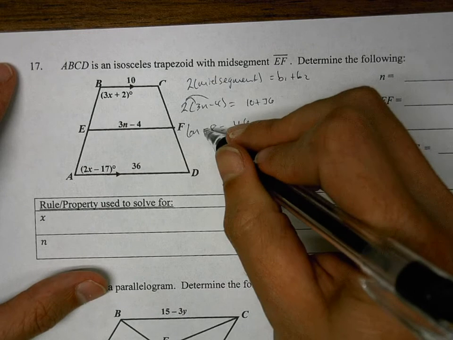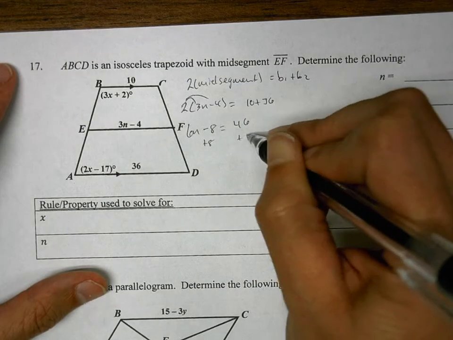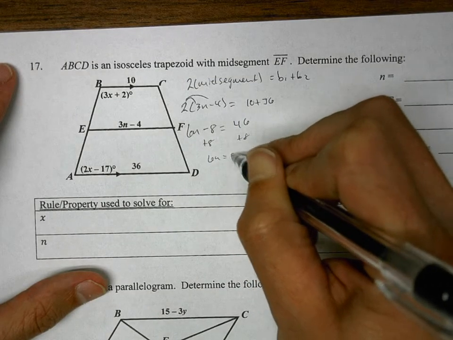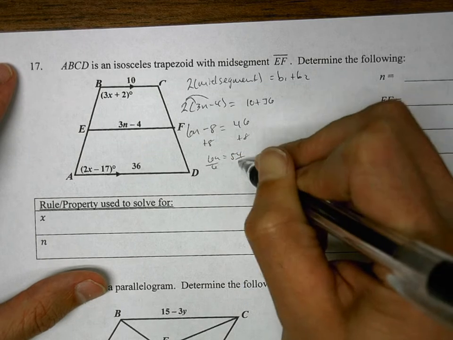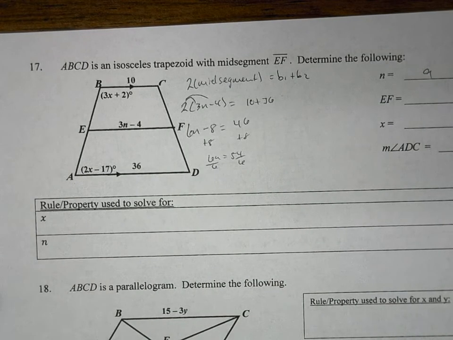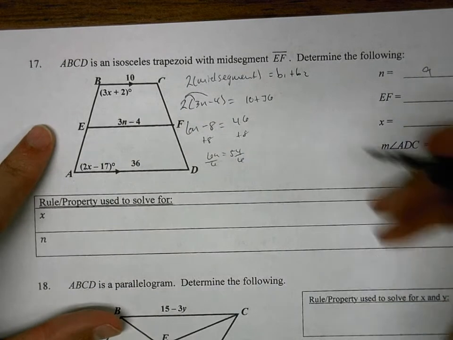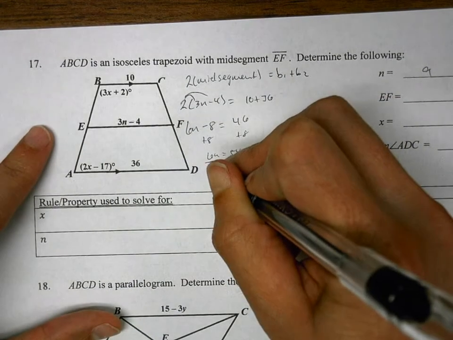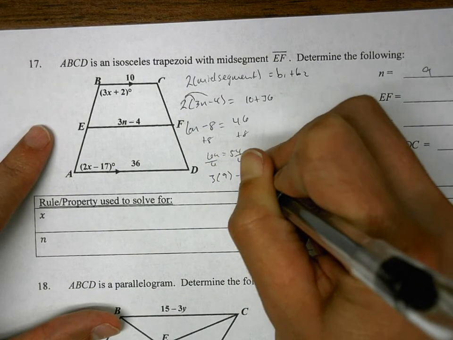The opposite of minus 8 is plus 8. Add 8 to both sides. 6n is equal to 54. And divide both sides by 6 to get n equals 9. To find EF, we just got to plug it back in. 3 times 9 minus 4 is equal to 23.